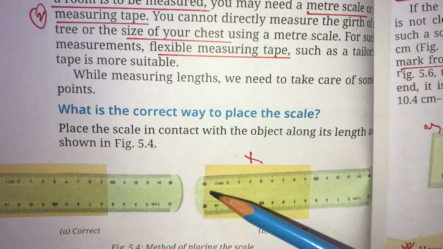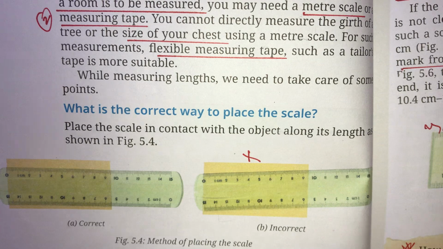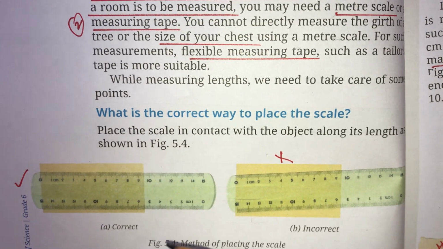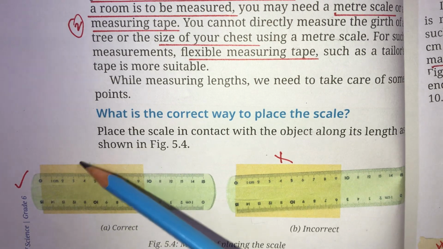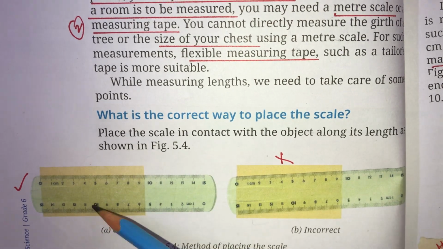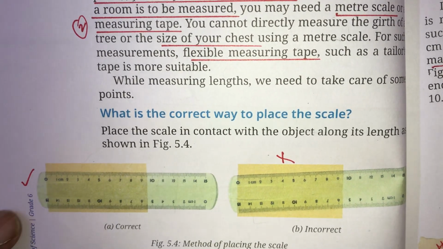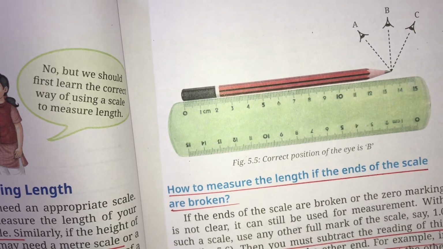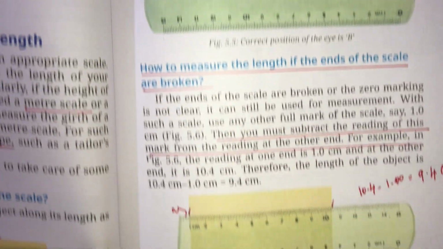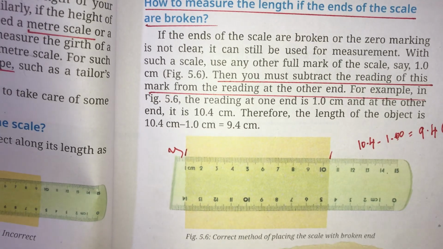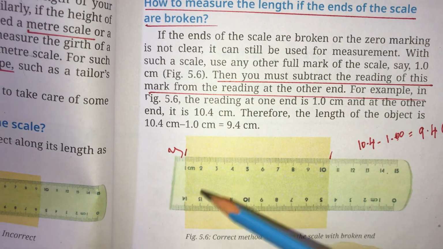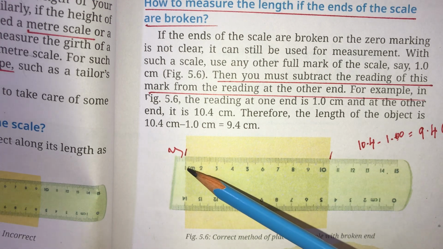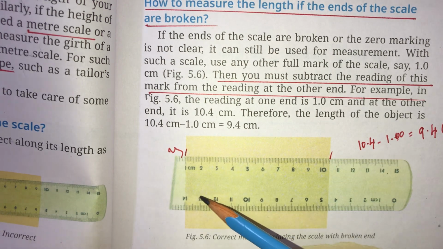To measure an object with a scale, we have to correctly place the starting point of the scale at the object's end. We have to view the measurement by placing our eye correctly over the object and scale. If the scale is broken, we have to start from a centimeter mark that is clearly measured and note the final point.